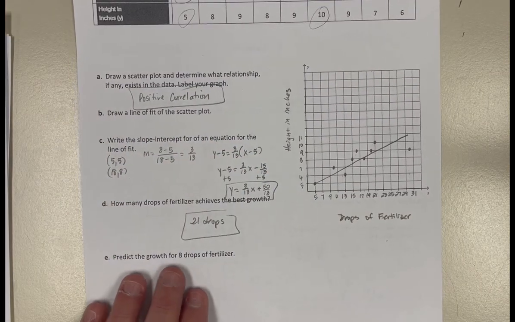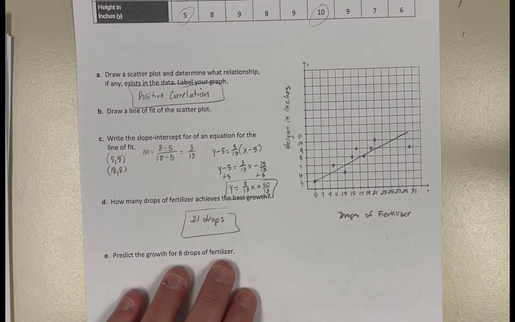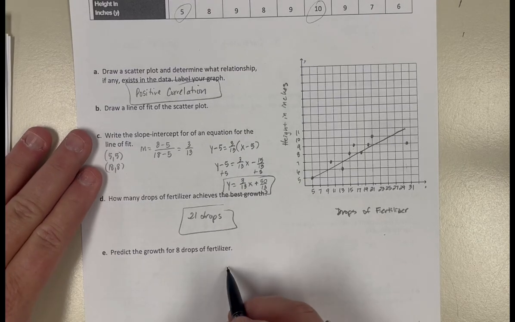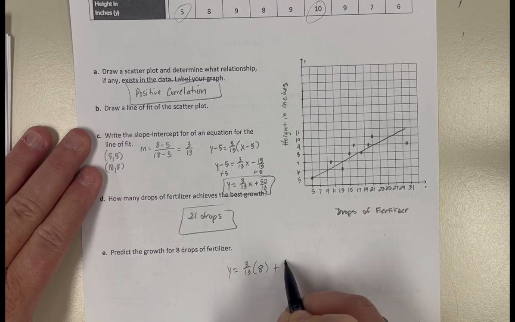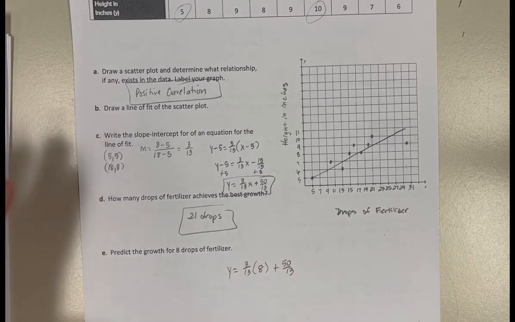And then predict the growth of 8 drops. So where's 8 going to go in our equation? Yes, for x. So 3/13 times x plus 50/13. I'll let you guys do that.